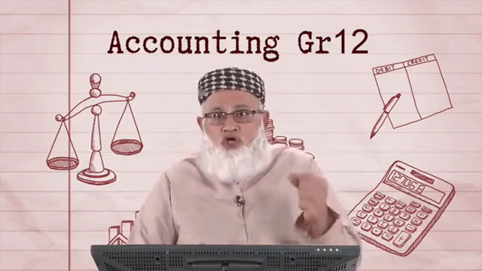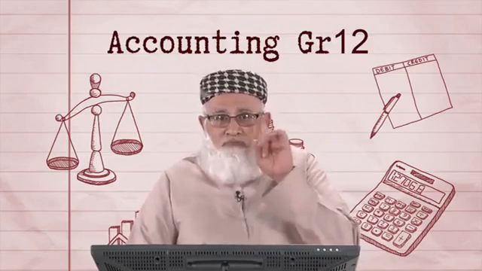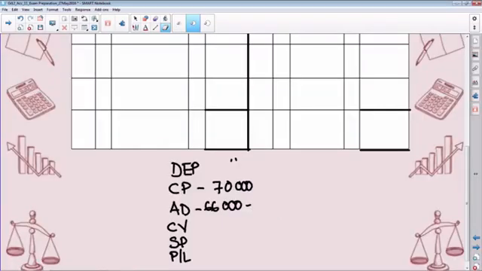You cannot have a situation where your accumulated depreciation is greater than your cost price. So in this case here, the maximum depreciation that you can write off is 3,999 rand, which will then give you your cost price, if you add your total depreciation, to give you a figure of 69,999 rand, and you are left with a carrying value of 1 rand.